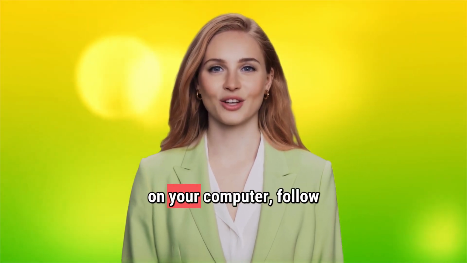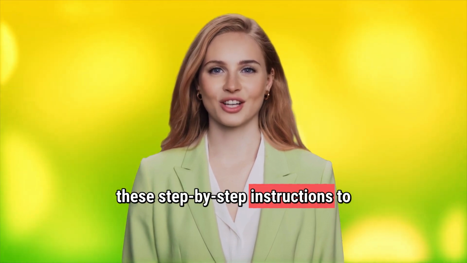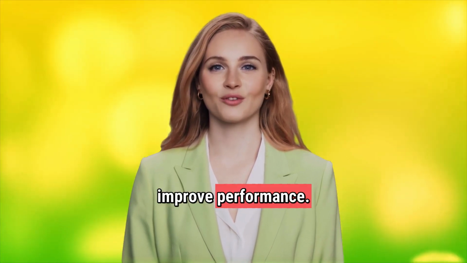Welcome to our channel. If Google Chrome is using too much memory on your computer, follow these step-by-step instructions to reduce RAM usage and improve performance.